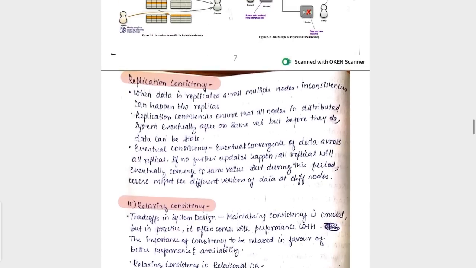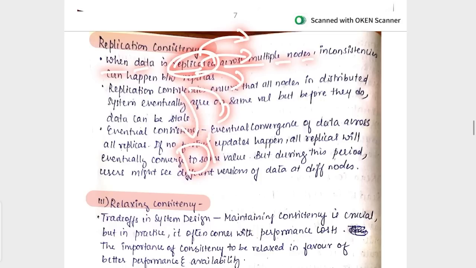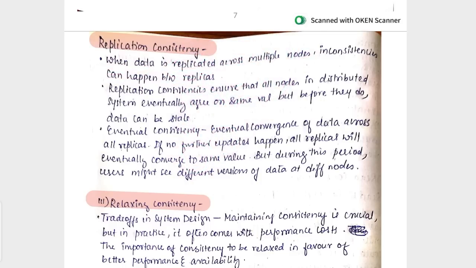Next we have replication consistency. Replication consistency is again a very simple topic. That is, when data is replicated across multiple nodes, replication means you are trying to store the same data among different nodes. Inconsistencies can happen between the replicas. That is, one replica may reflect an outdated value, which can lead to replication inconsistency.